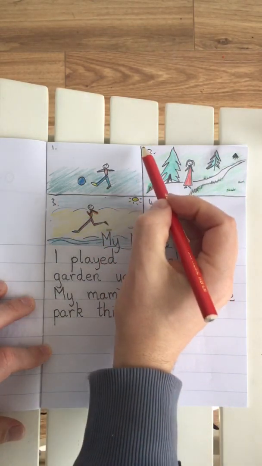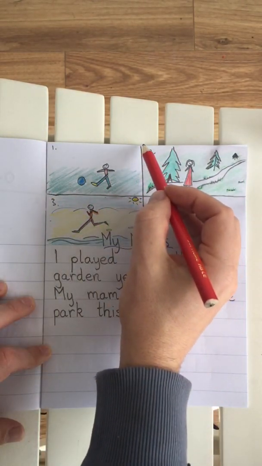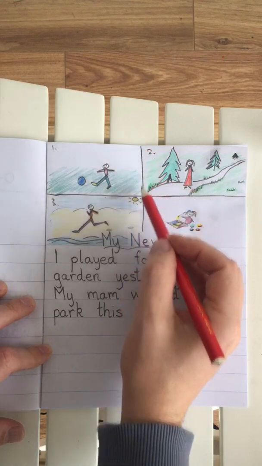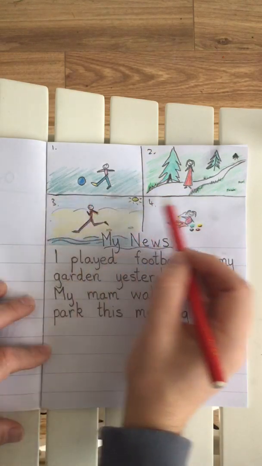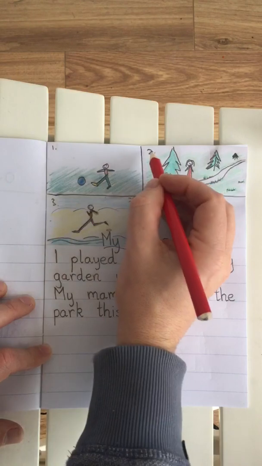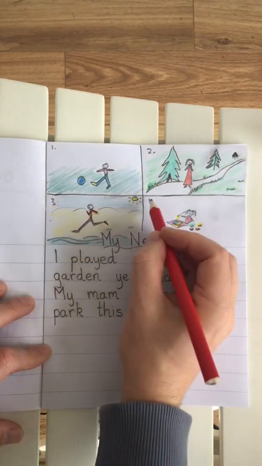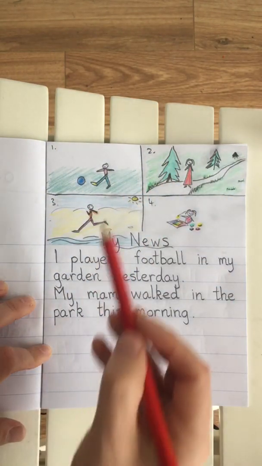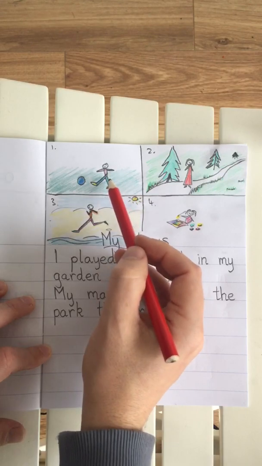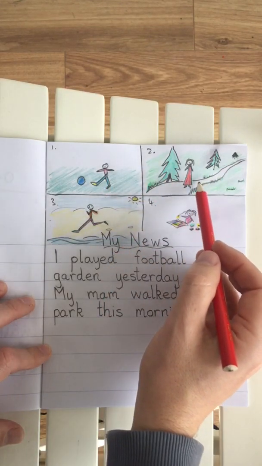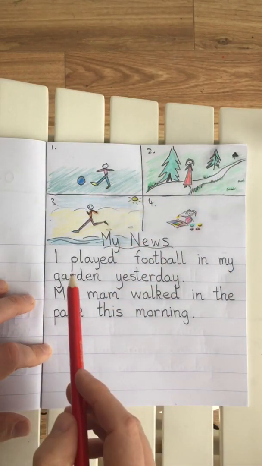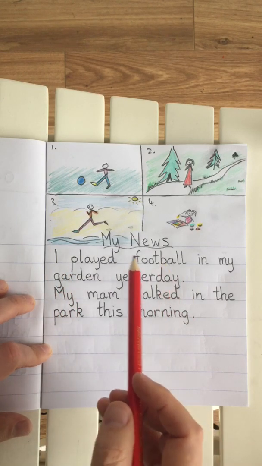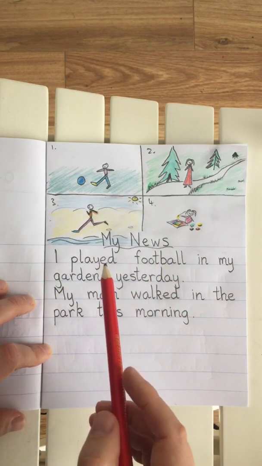Now, you split your picture box up the top into four. So, a straight line down the middle, a straight line across, and then it's 1, 2, 3, 4. The first sentence will be about this picture, the second sentence about this one, and so on. I've kind of jumped ahead just for the video, so it's not too long.